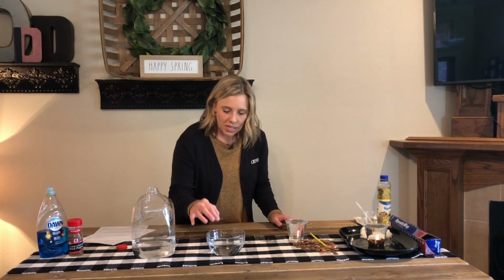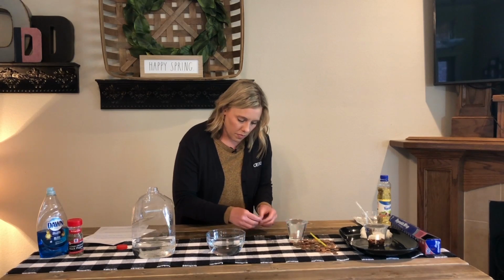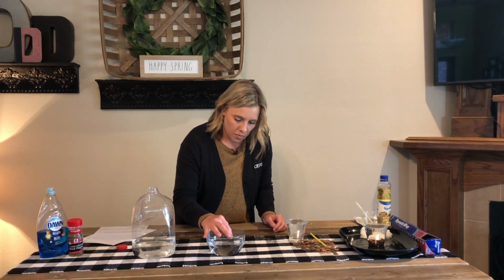This is pretty tricky. It might take you a couple of times to get it. Let's see if we can do it. See, even with a lot of practice, you still might have to try it a few times.